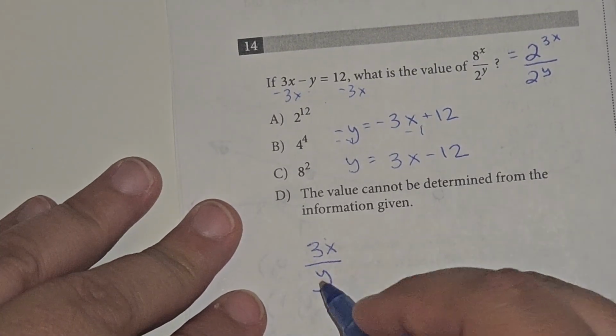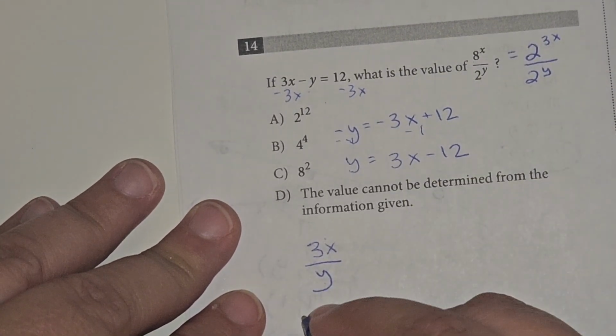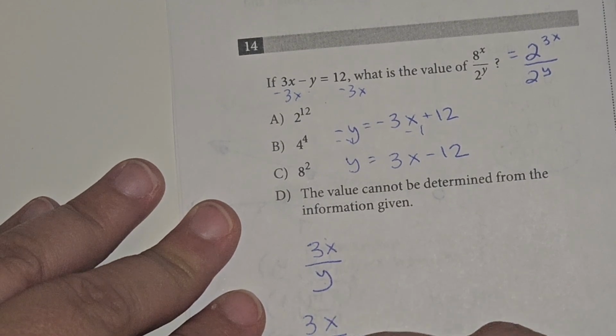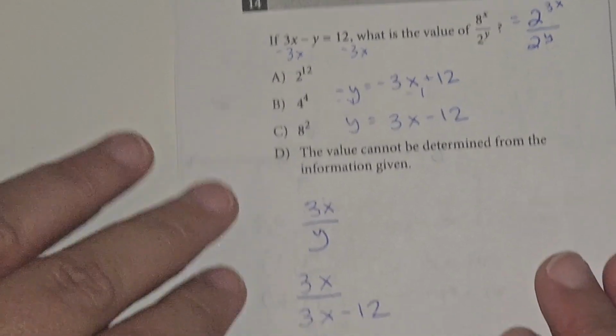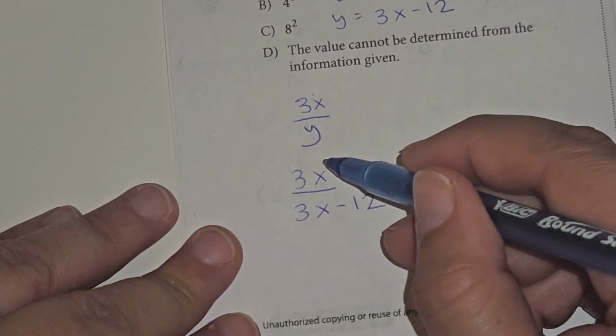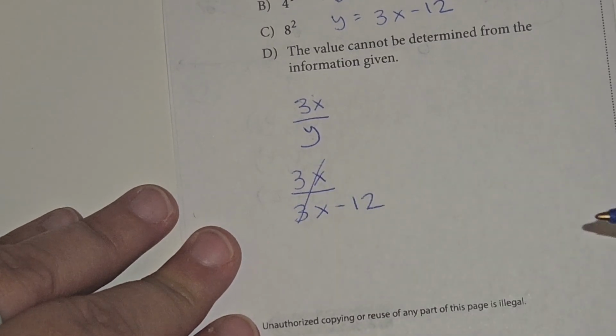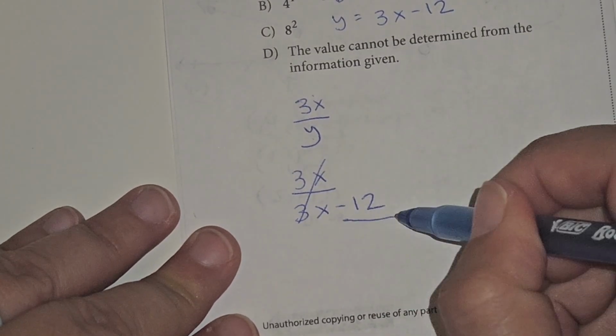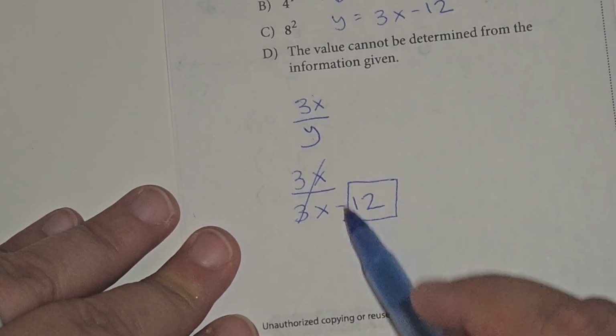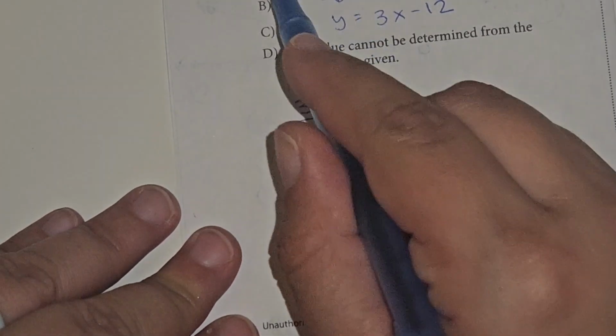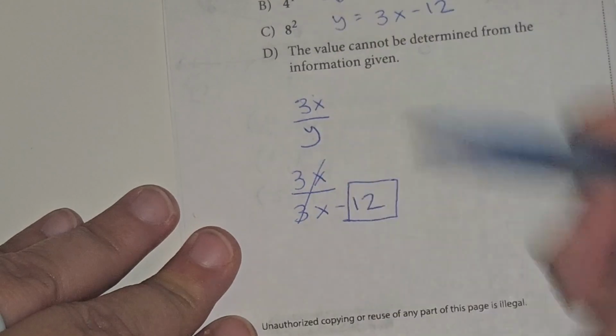Now down here, we're going to substitute y for this. So 3x over 3x minus 12. And from here, we can see that we can eliminate the 3x's, left with 12 here. I know it's negative, but that's fine. And the answer is going to be 2 to the 12th power.